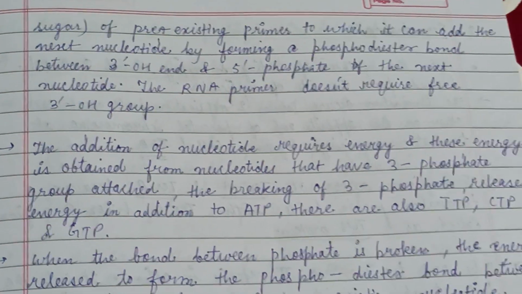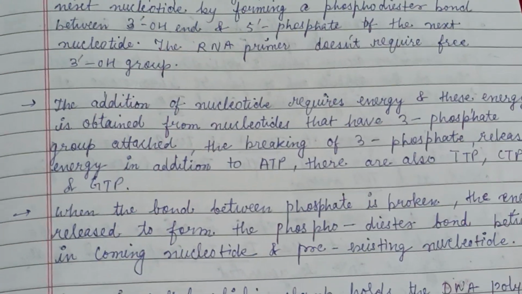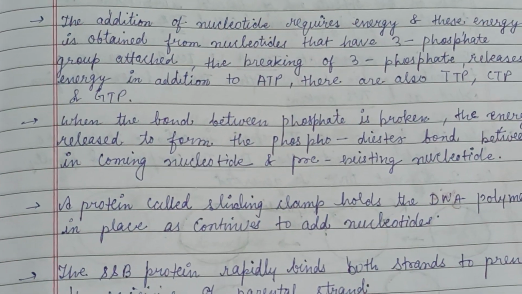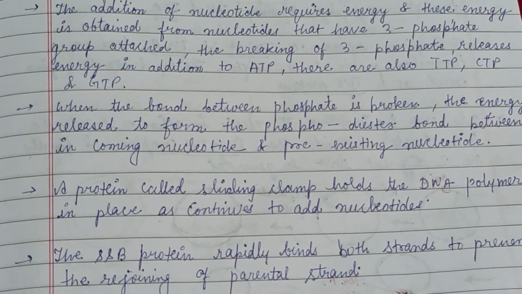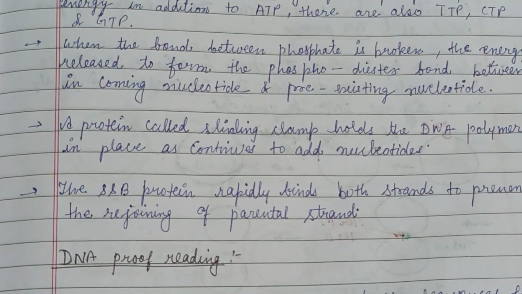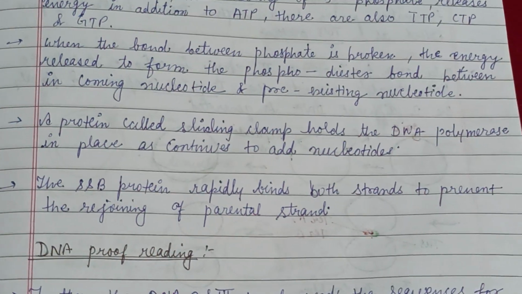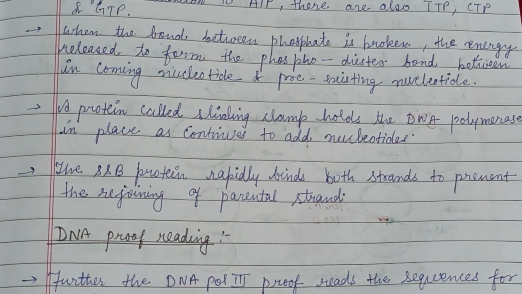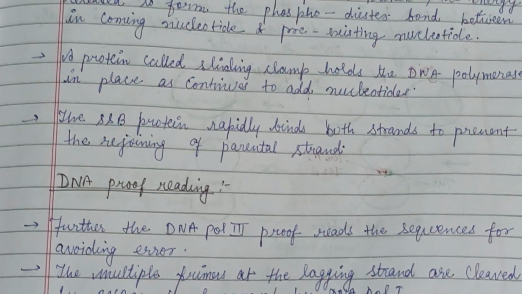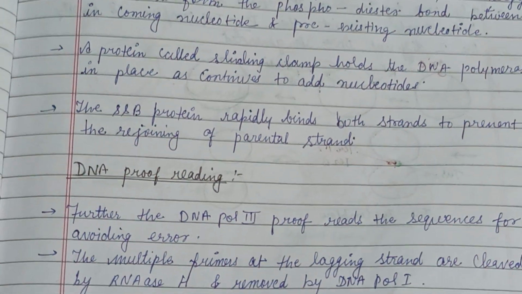The addition of the nucleotide requires energy, and this energy is obtained from the nucleotide that has a triphosphate group attached. The breaking of the phosphate bond releases energy. In addition to ATP, there are also TTP, CTP, and GTP. A protein called the sliding clamp holds the DNA polymerase in place as it continues to add nucleotides. The sliding clamp and the clamp loader are part of DNA polymerase 3.